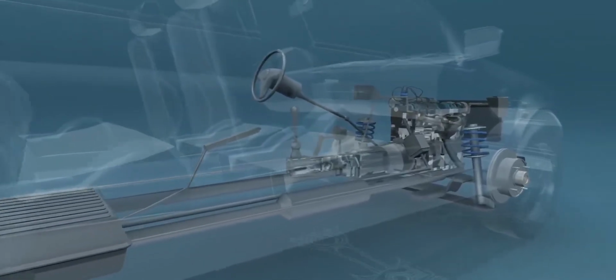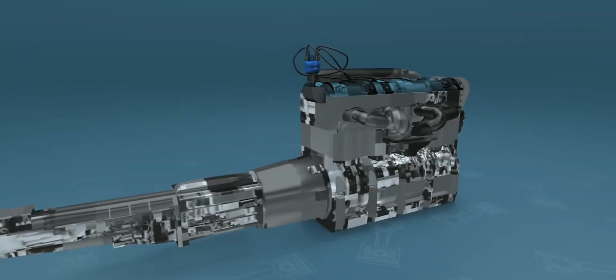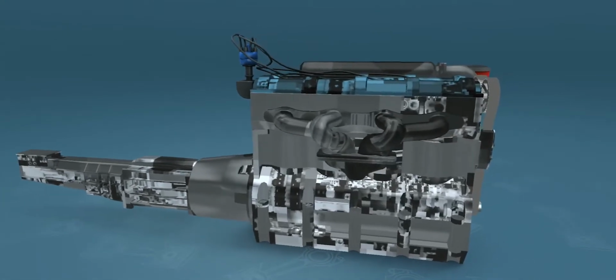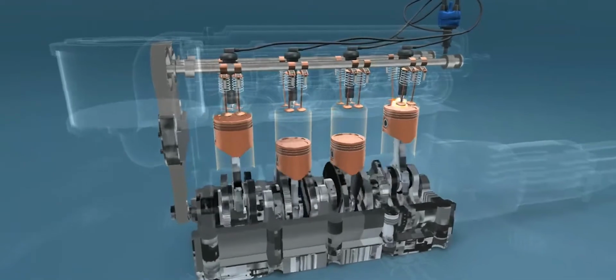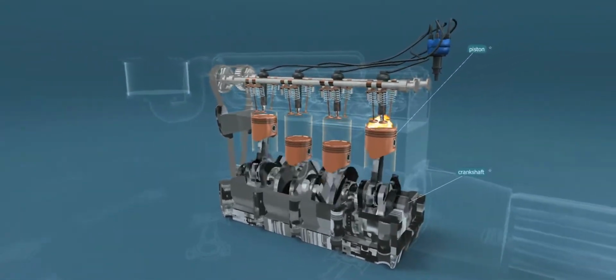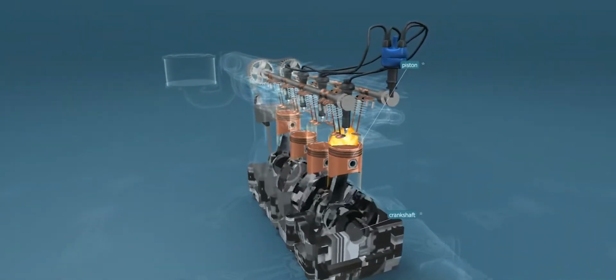In low gear the output of the engine is high, but the speed is low. In high gear the car is faster and uses less fuel but accelerates more slowly. The most common type of engine used in cars is the four-stroke Otto engine. It converts the alternating vertical motion of the pistons into the rotation of the crankshaft.